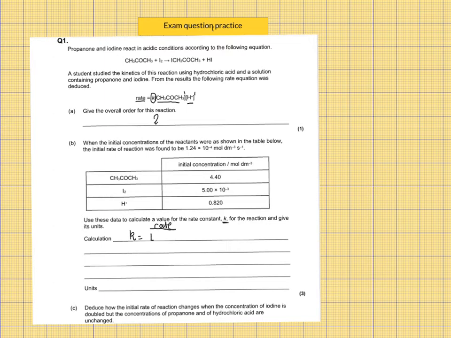So make sure you tell the examiner, you show them the rearranged equation. Don't, whatever you do, just dive and put your numbers in there, because you will get credit for rearranging the equation as it's given. What you then need to do is simply substitute in the values for the concentration of propanone and the concentration of hydrogen ions. We can ignore the concentration of iodine because it's zero order and doesn't appear in the rate equation.